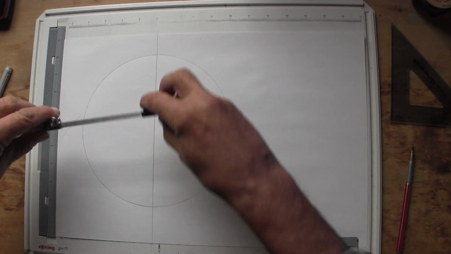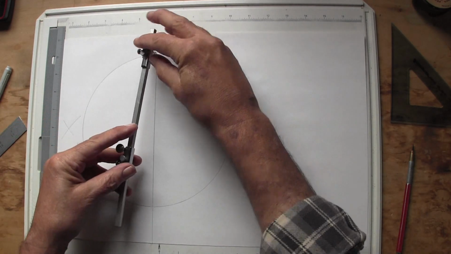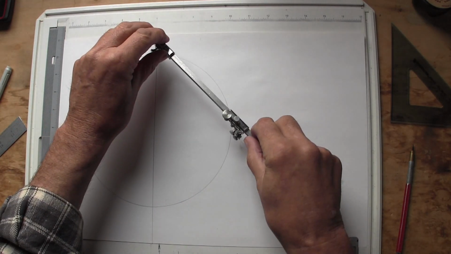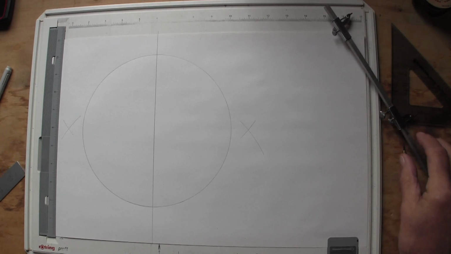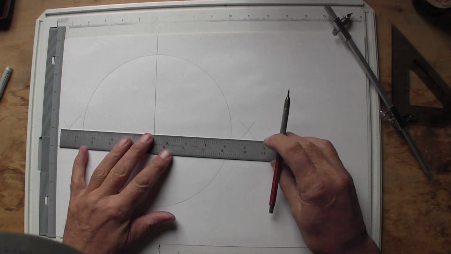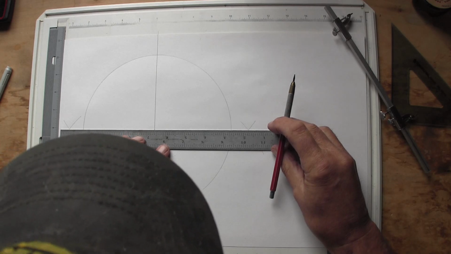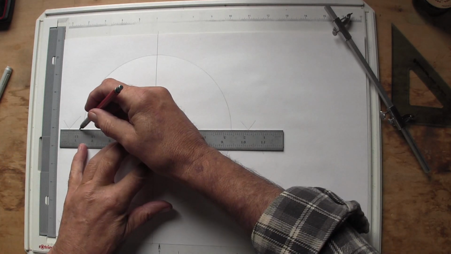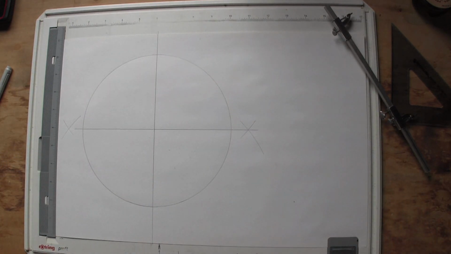Arc there. Arc there. Arc there. Okay. So now we can just draw a straight line between the intersection here, and it should cross right through the center. So now we got our quadrant.